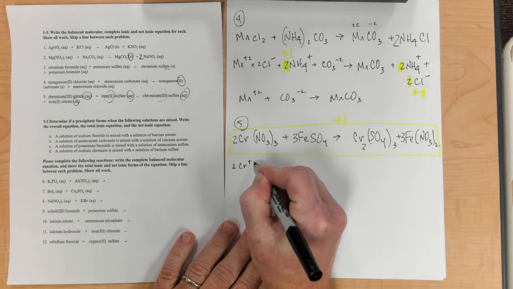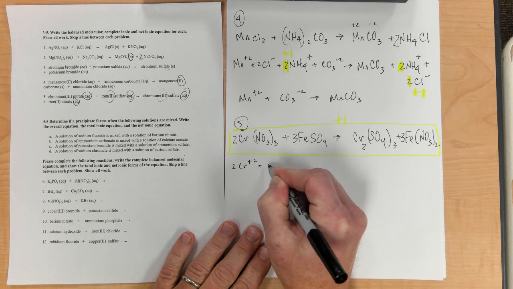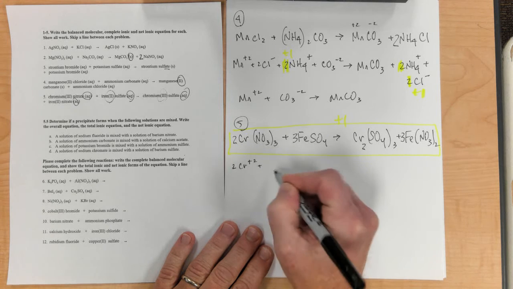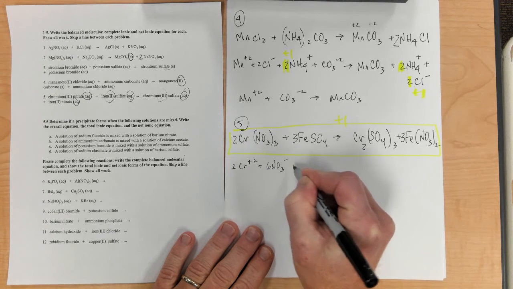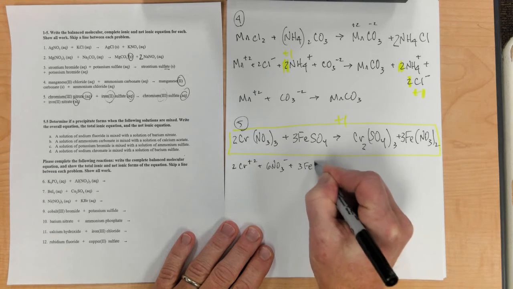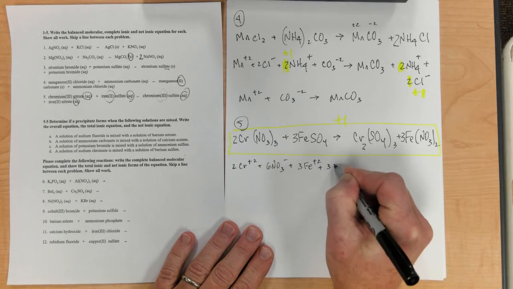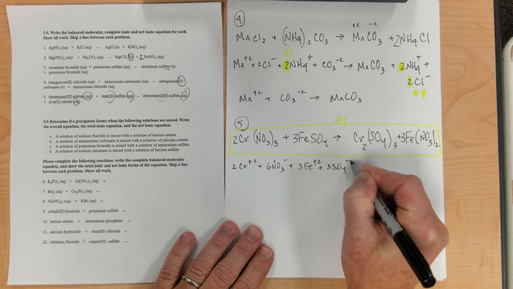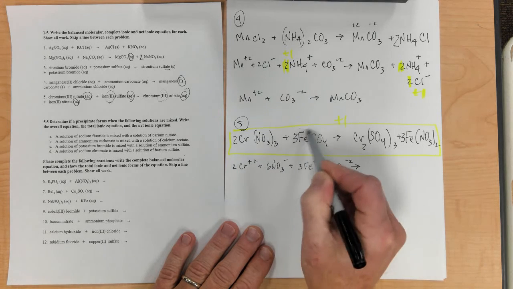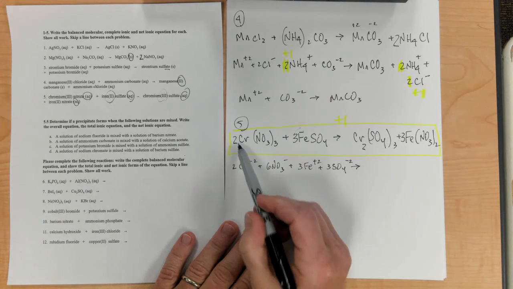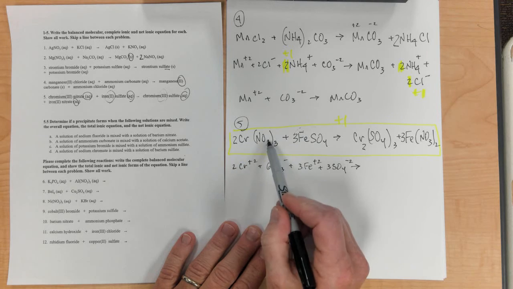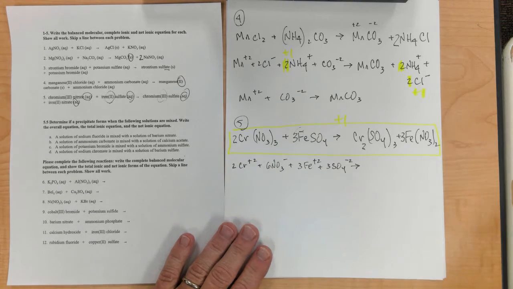So you end up with Cr+3 plus, let's see, 2 times 3 are 6 NO3 minuses. Plus 3 Fe+2 plus 3 SO4 2-. Notice how the 3 distributes into each one of those species. The 2 goes here and it goes to the nitrate. That's why there's a 6 right here.